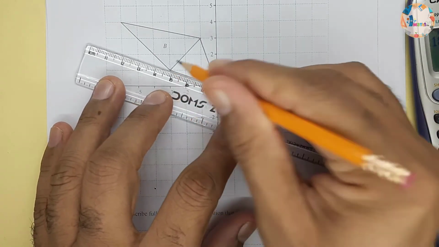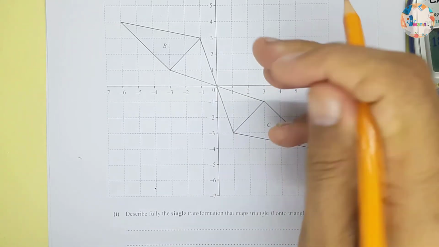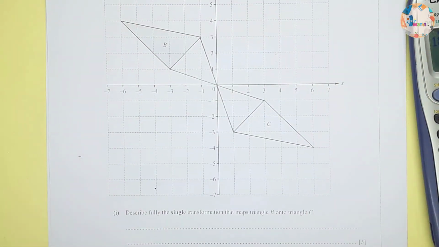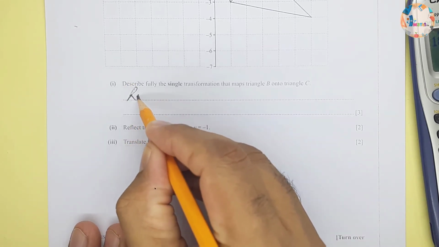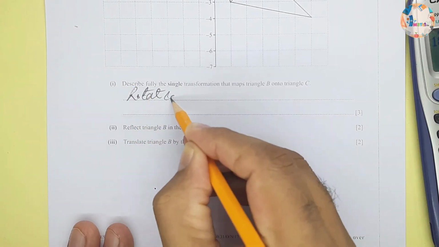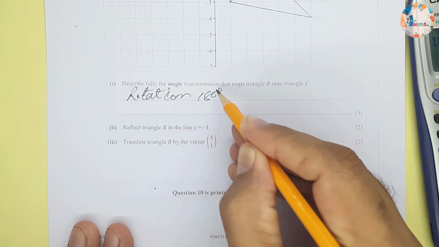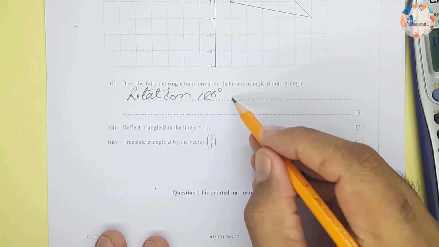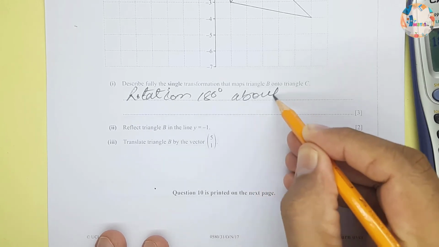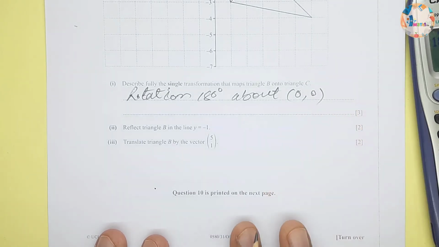We can get from here, this is the center of rotation, and it is rotated through 180 degrees, so we can write here rotation 180 degree, and center will be, or we can write about origin, which is 0 0. So this will be done.